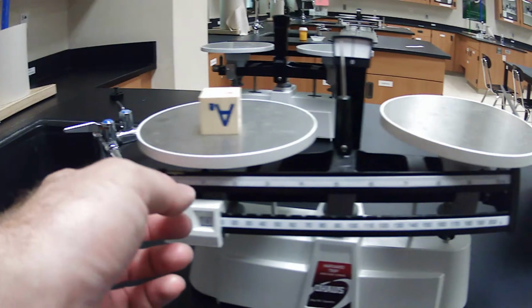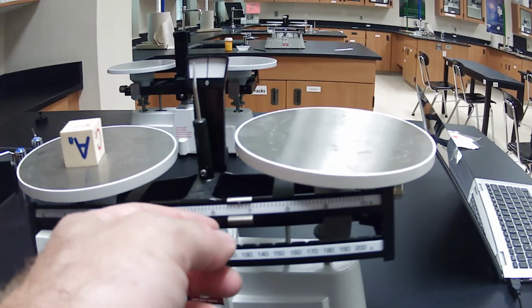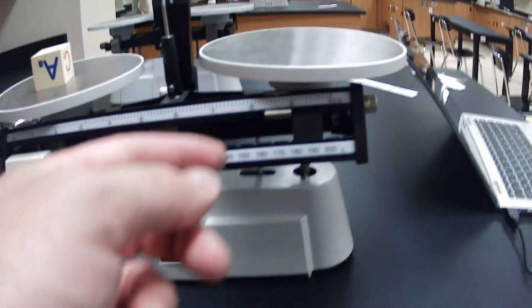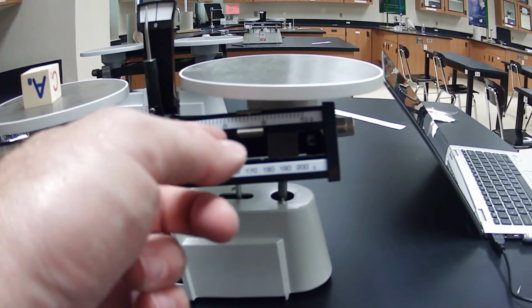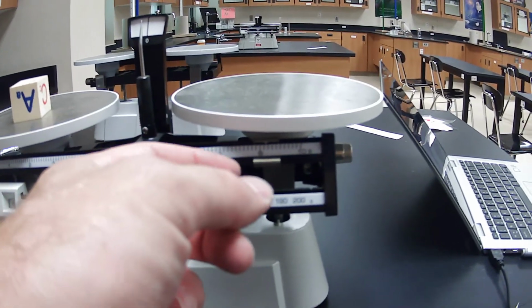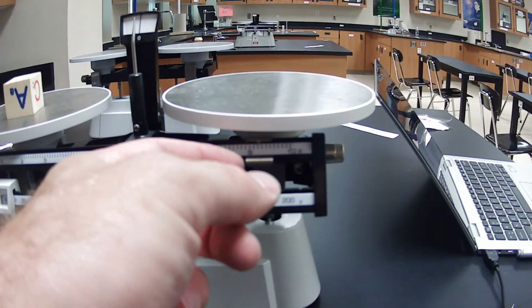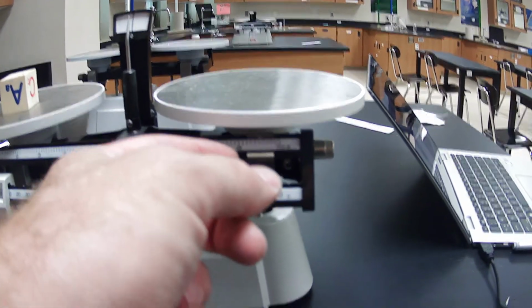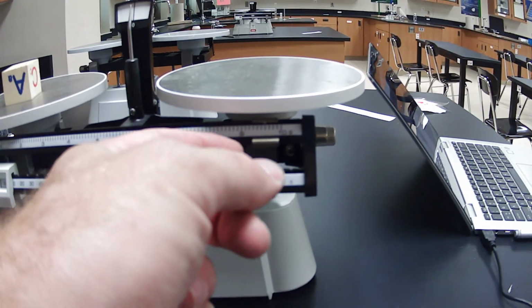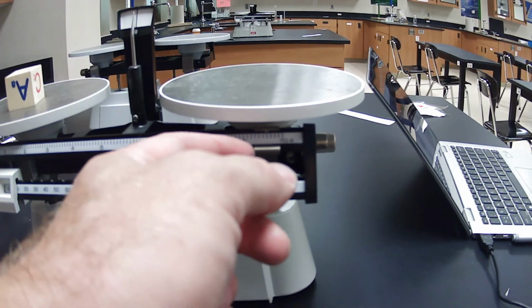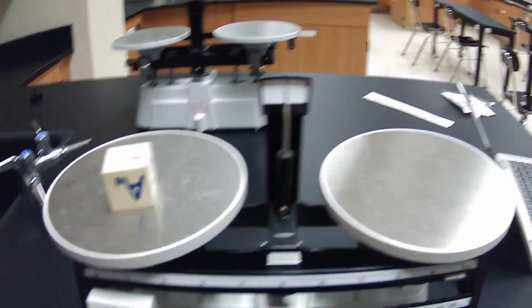So I'll put that back, and now I'll just adjust this rider until we get close to our balancing point. Remember, it was right around 10 and was just a little too much, so we should expect it to be just under 10. And that looks pretty balanced there.